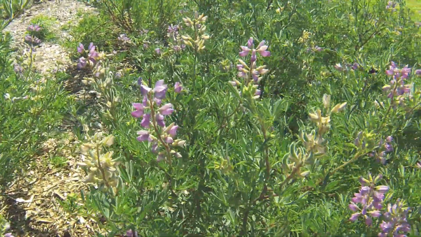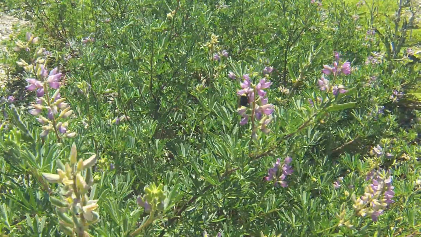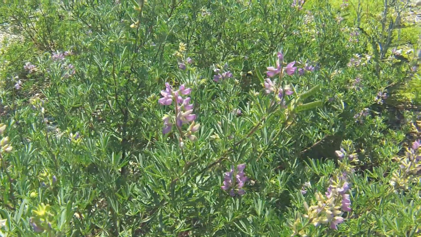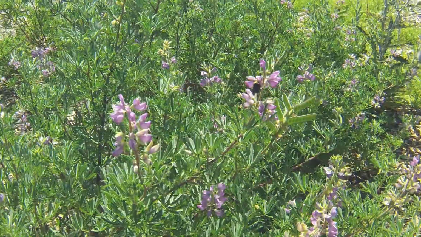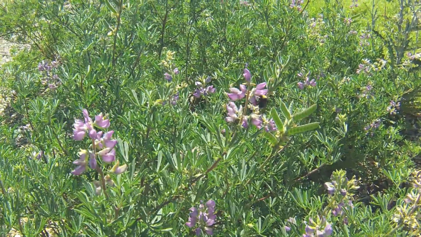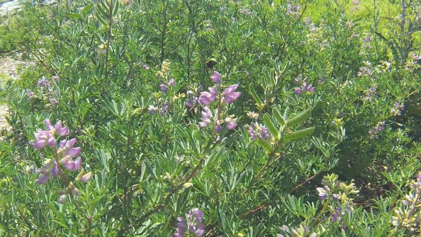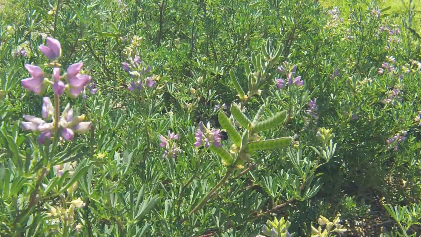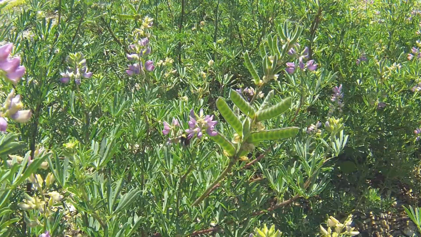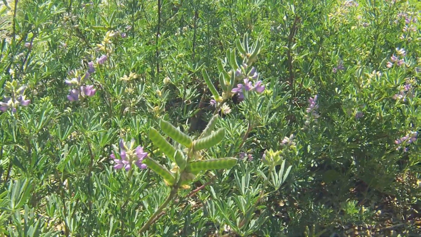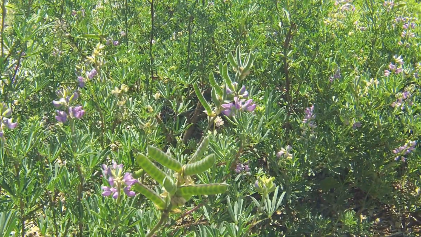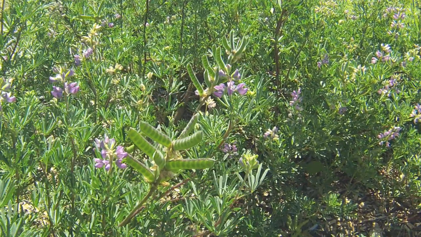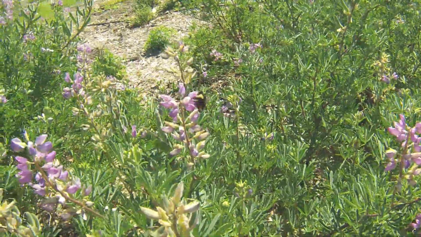This is a yellow-faced bumblebee visiting bush lupins. And one more time.